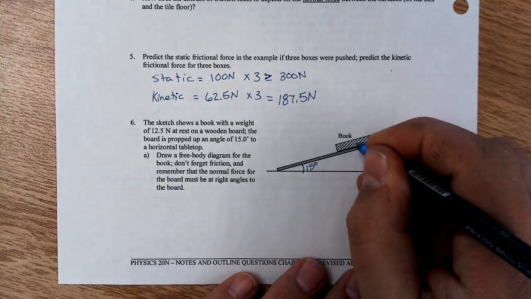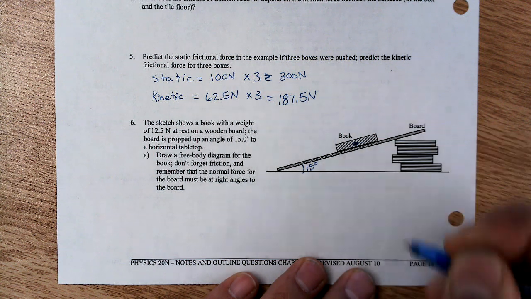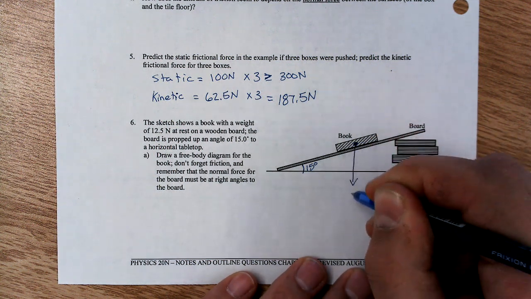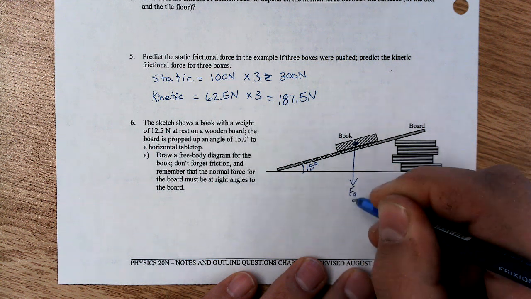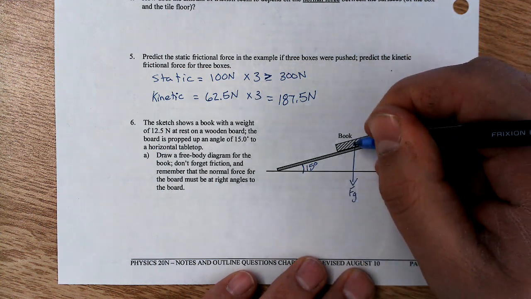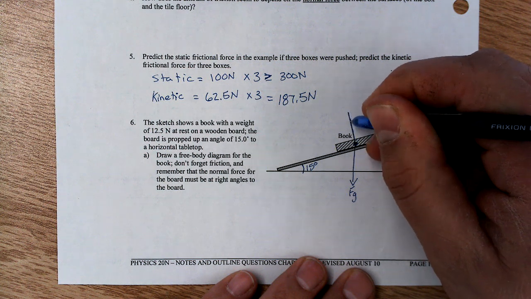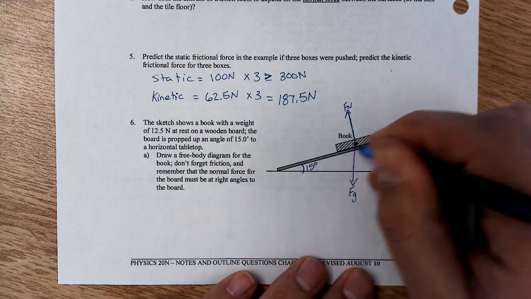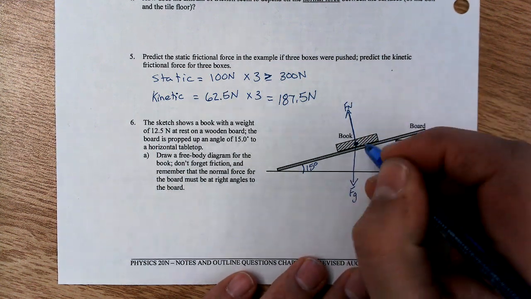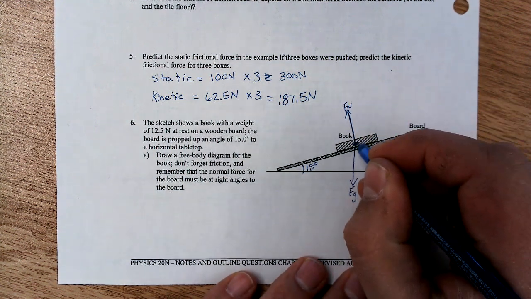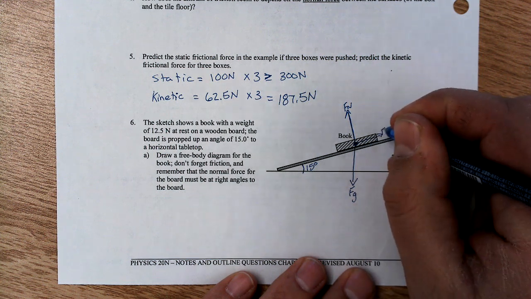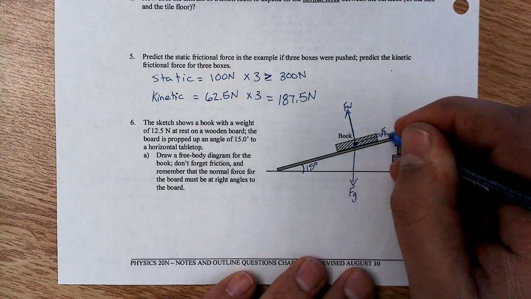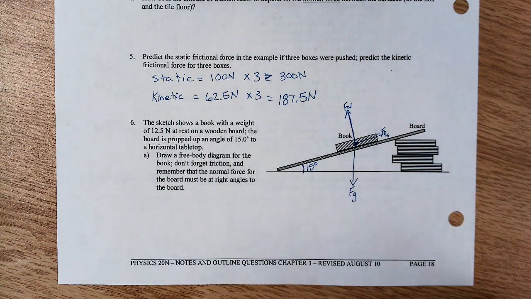Okay, so again, free body diagram, always from the center of the mass. We have force due to gravity, or the weight, pulling it down. Our normal force is perpendicular to the surface. Here we have force due to friction. In this case, because the book's not moving, this is going to be static friction.